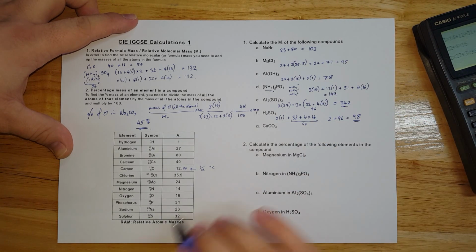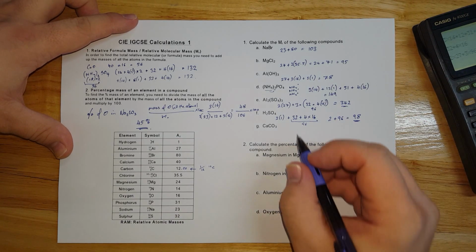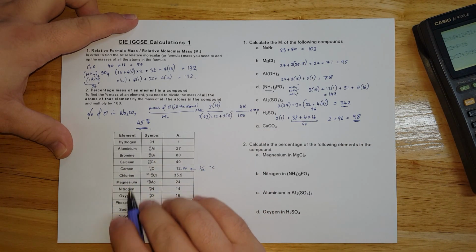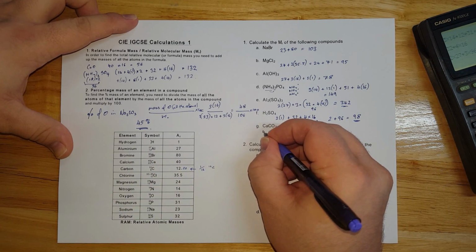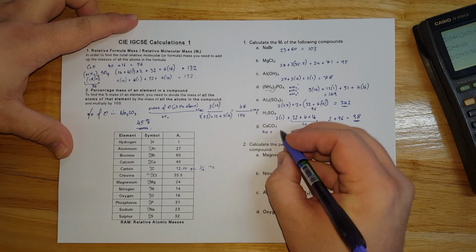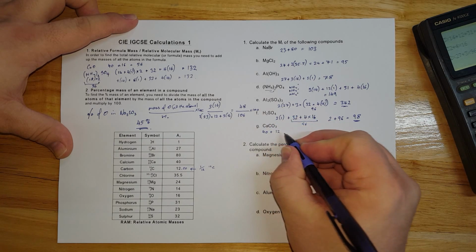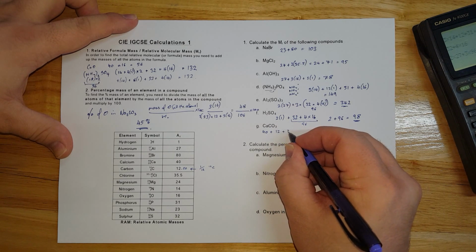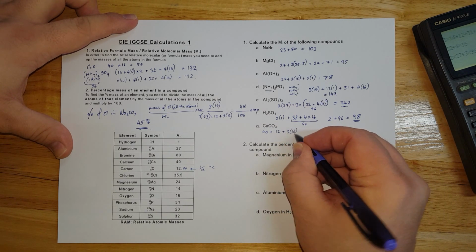Okay, now calcium carbonate, last one. So calcium is 40, carbon is 12, and we have one of those. Now we have 3 oxygen atoms, 3 lots of 16.